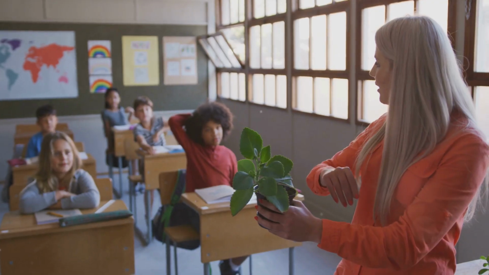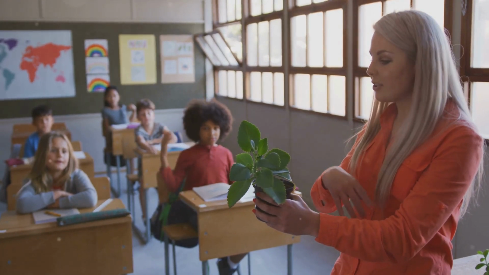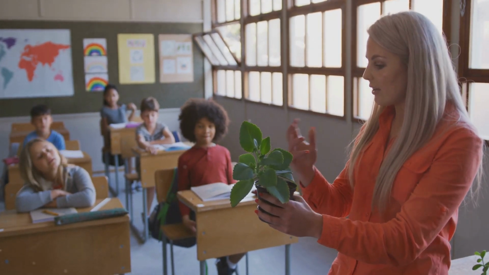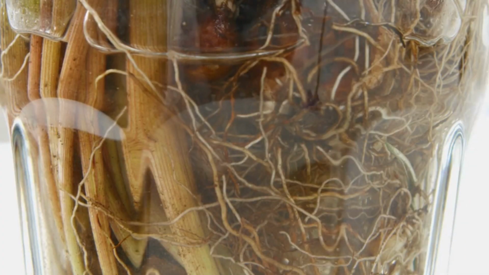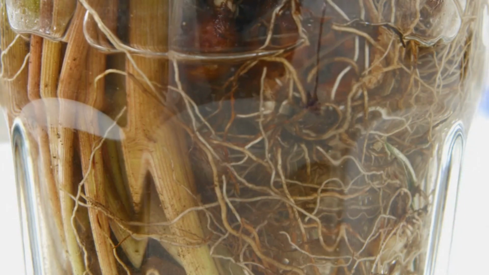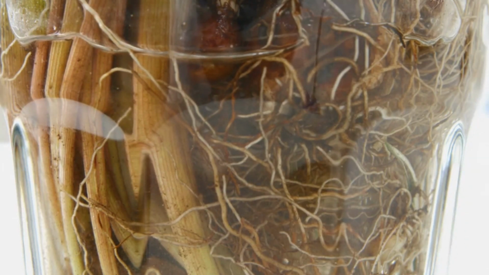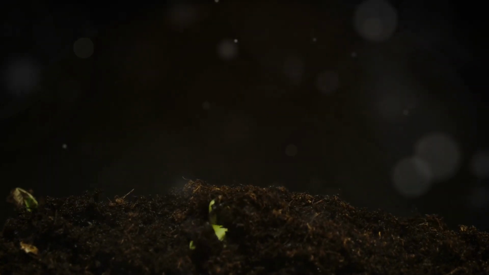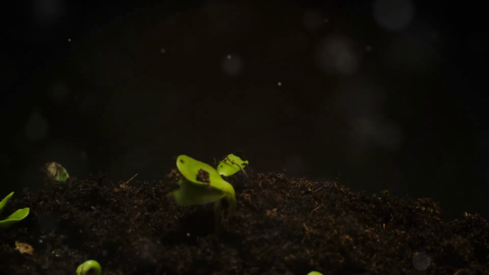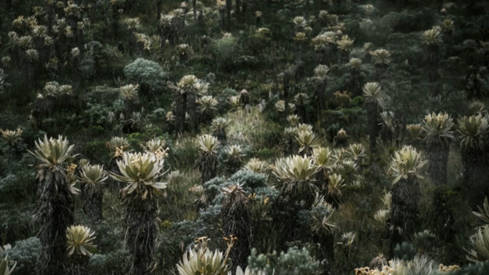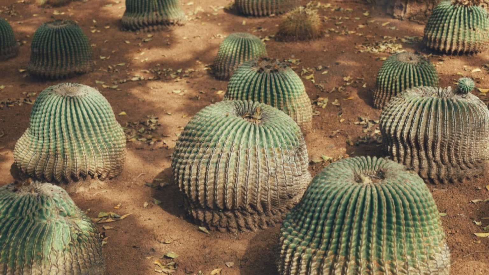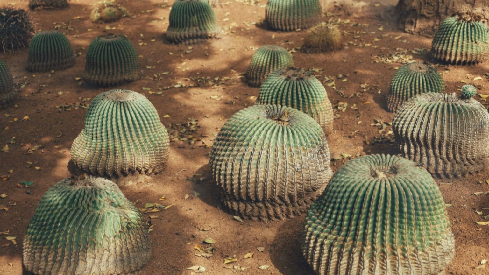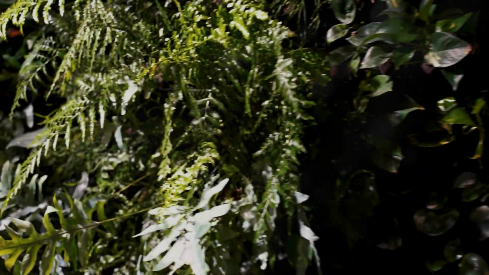All right, class. Today we're going to talk about something really cool: how plants survive in different environments. Plants can't move like animals, so they need special structures to help them live and thrive where they are. These structures have specific functions that give plants what they need to survive in all kinds of places. We're going to look at examples of these structures and learn how they help plants survive in different environments like deserts, forests, and grasslands.